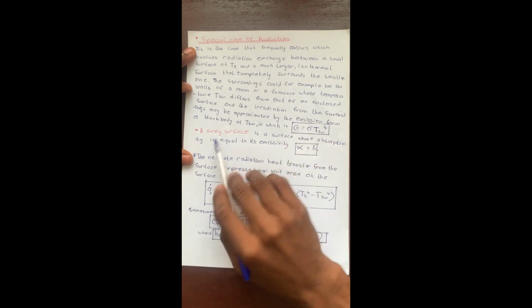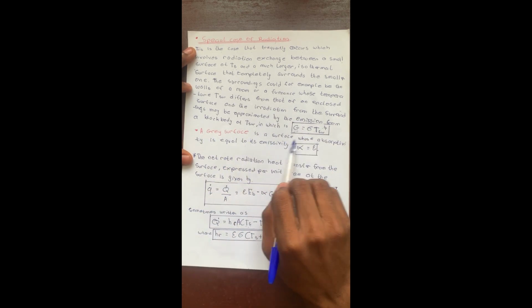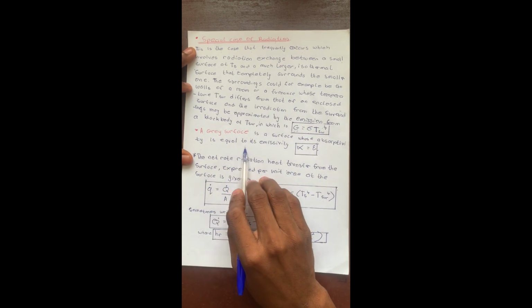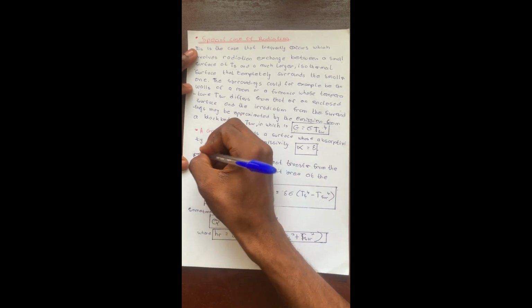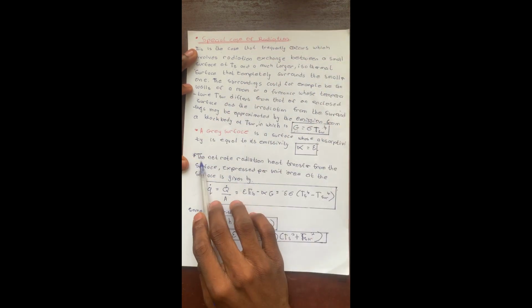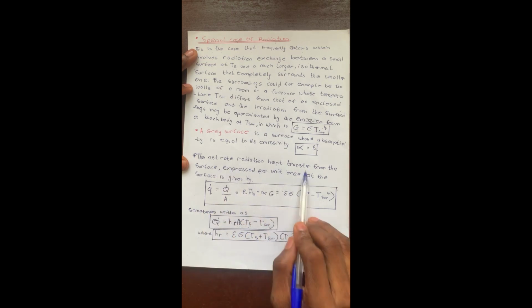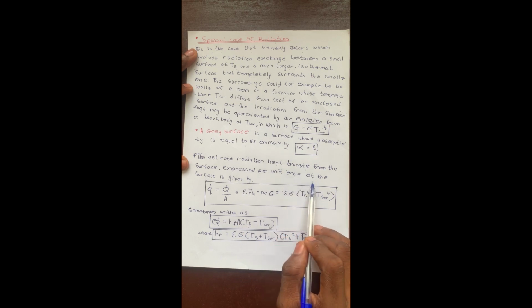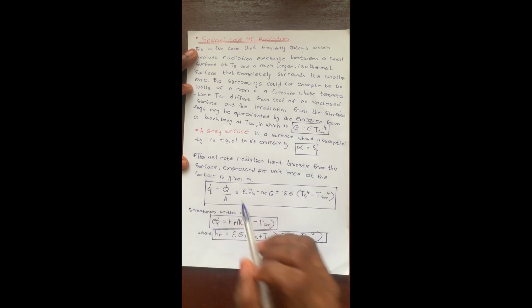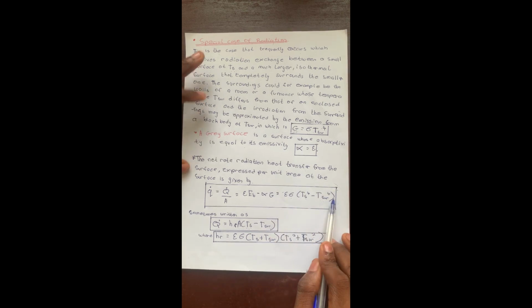What is a gray surface? A gray surface is a surface whose absorptivity is equal to its emissivity. So in this special case, the net rate of radiation heat transfer from the surface, expressed per unit surface area of that surface, is given by this formula. So this is the main formula for this case.